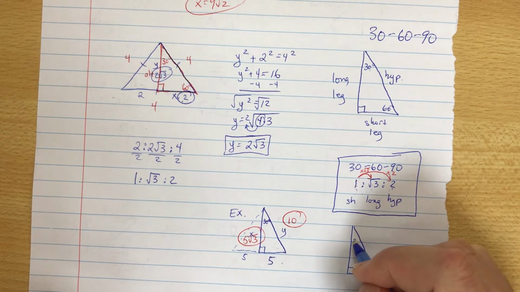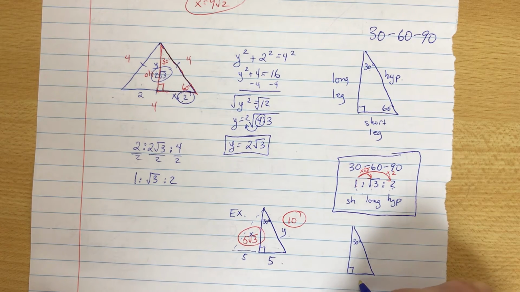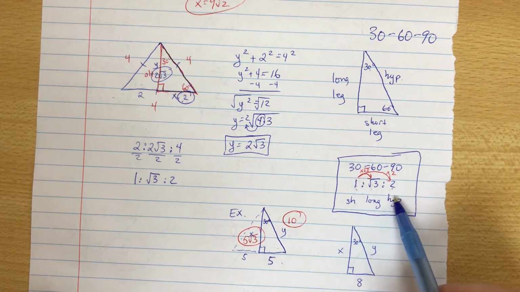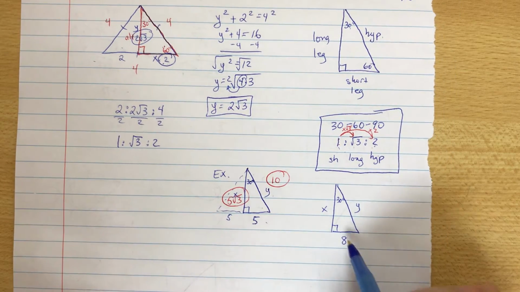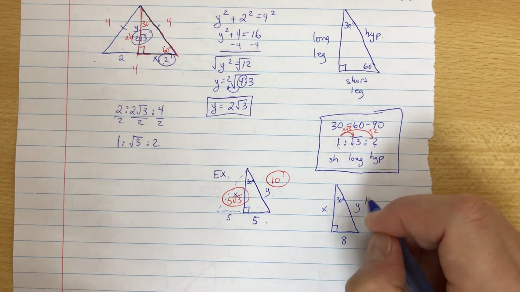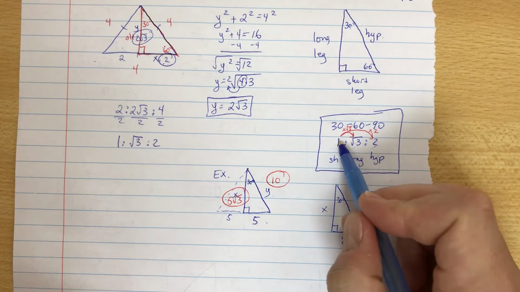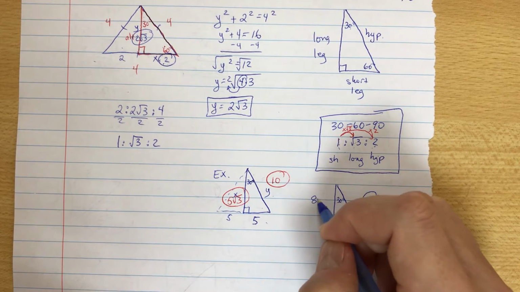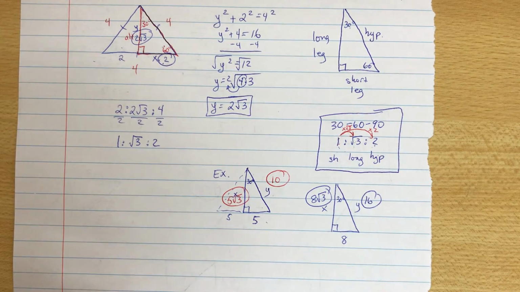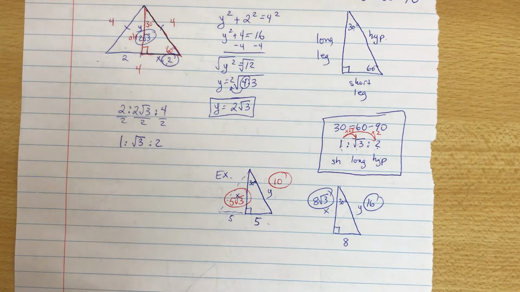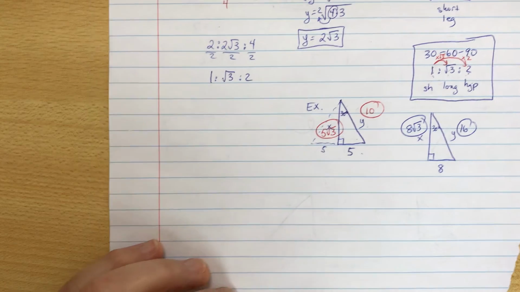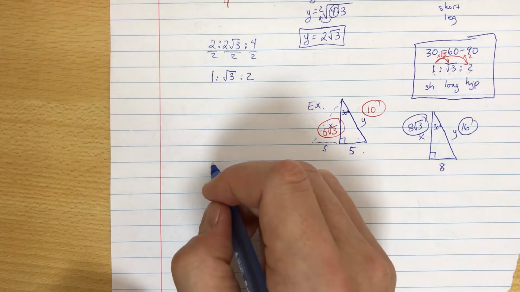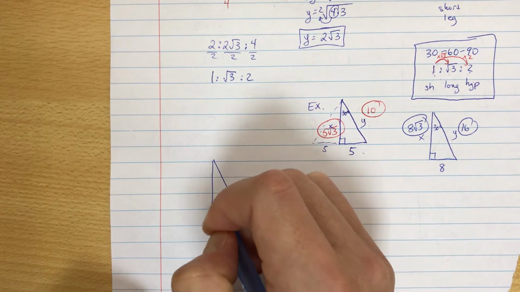Okay, let's say that the short leg is, we'll say 8. Short leg to hypotenuse, we go times 2. So 8 times 2 is 16. Short leg to long leg, we multiply by the square root of 3. Here's 8. That's 8 square root 3. You're done. No Pythagorean theorem necessary. Okay, use the shortcuts. All right, what if I give you something else?